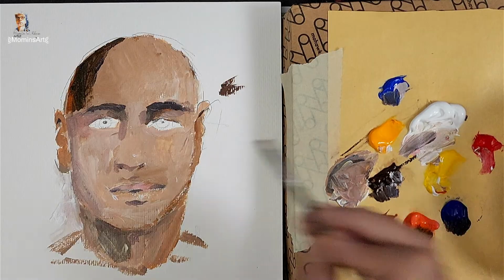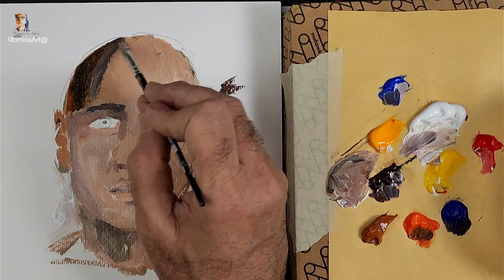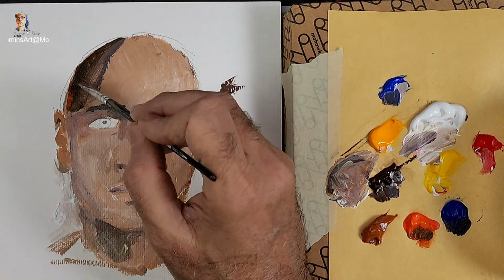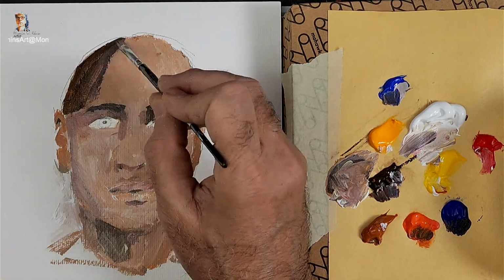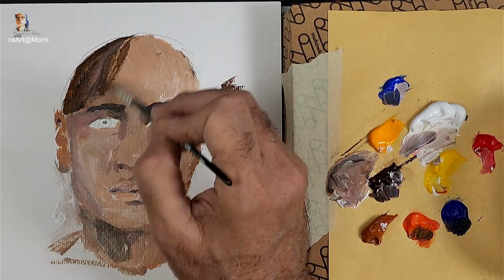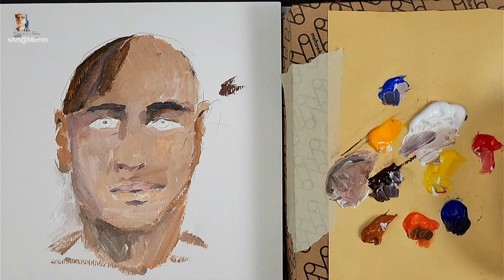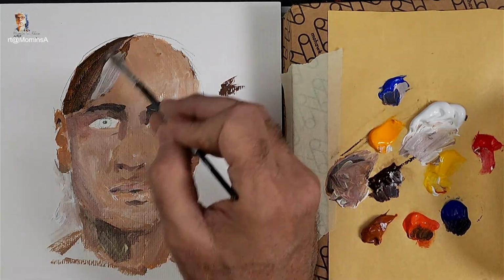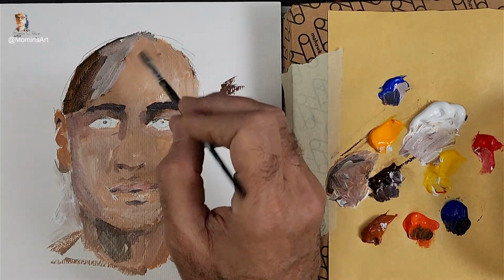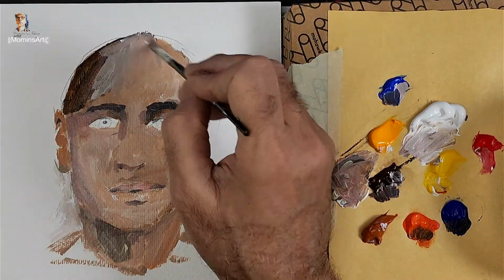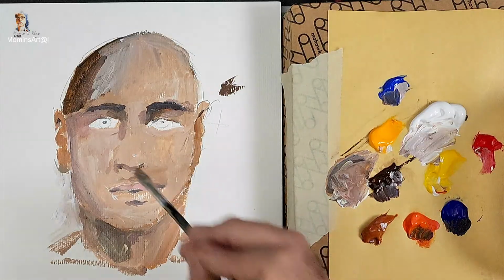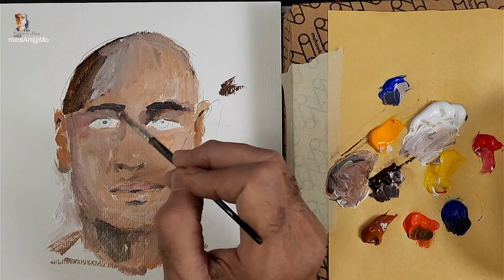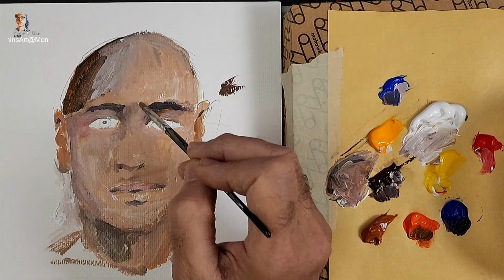Let's create some more light here. See, it changes as soon as you put a new value here, a different color, because I'm not mixing all the colors at once.